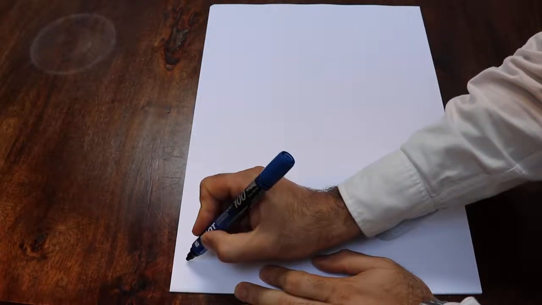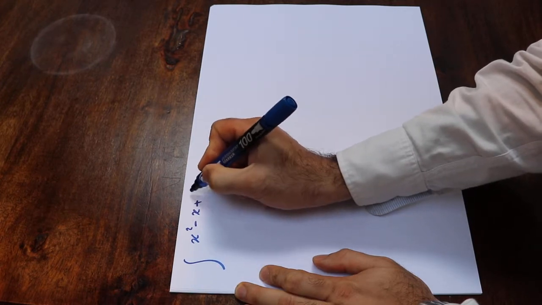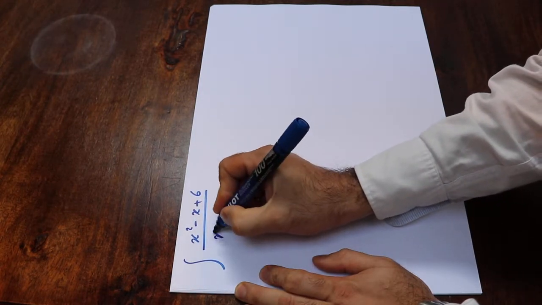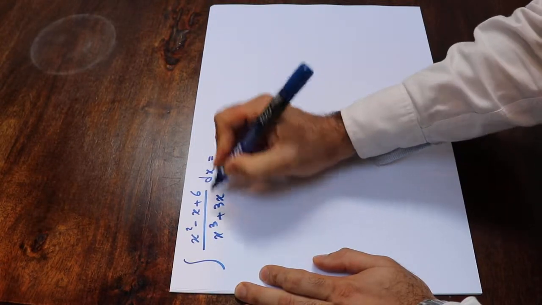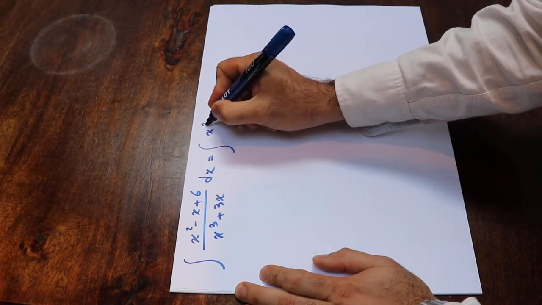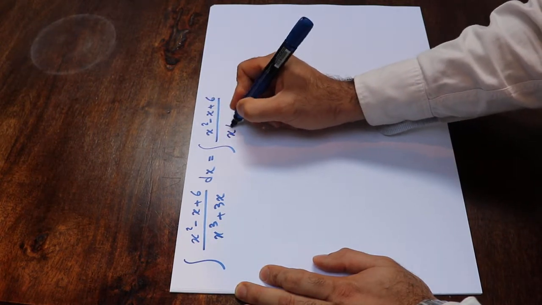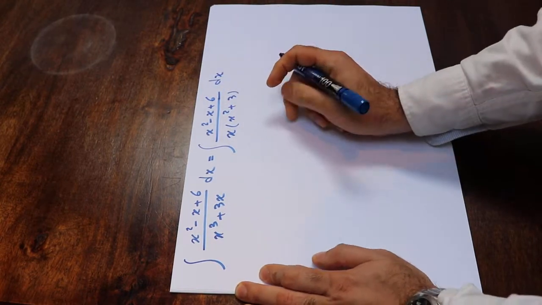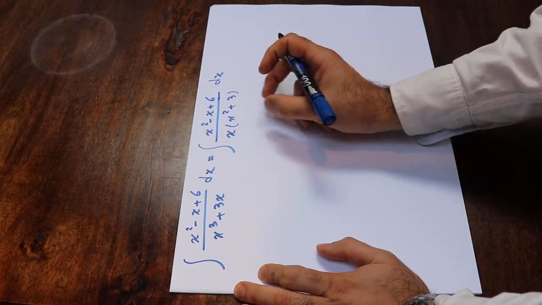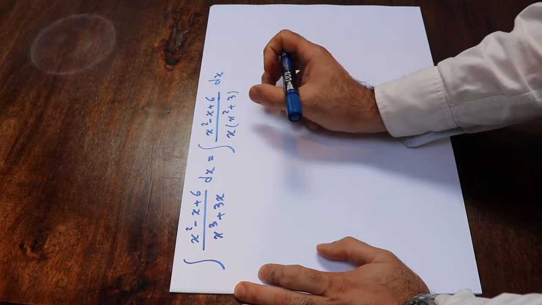Hello, today I'm going to show you how to calculate the integral of (x² − x + 6) divided by (x³ + 3x) dx. Okay, so this integral is equal to the integral of (x² − x + 6) divided by x times (x² + 3) dx. Okay, so to solve this integral, you have to express this rational function as the sum of partial fractions.